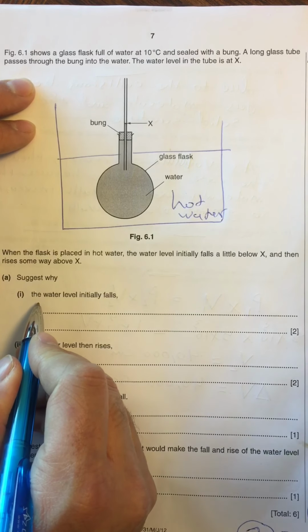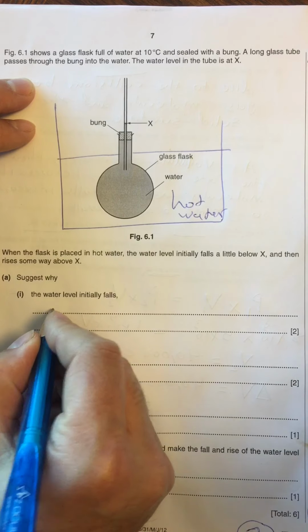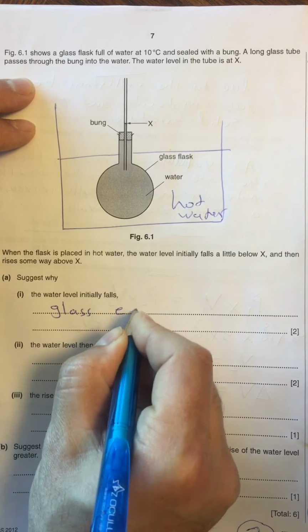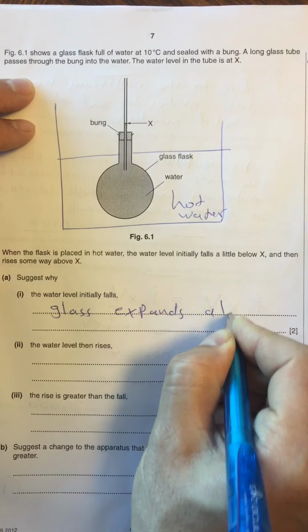Suggest why the water level falls. Why the water level falls? Because glass expands a little.